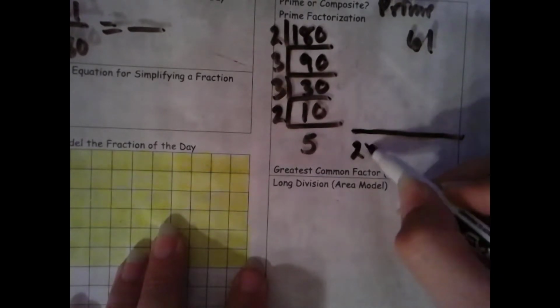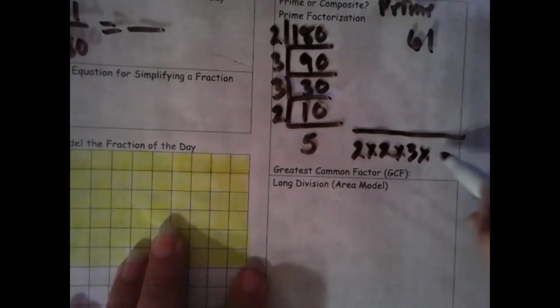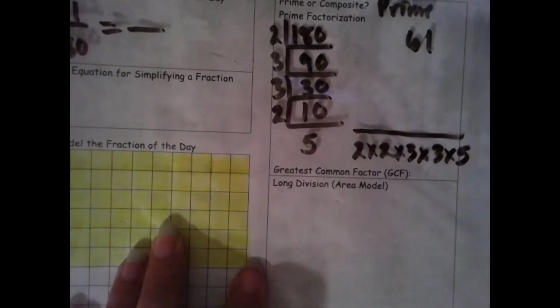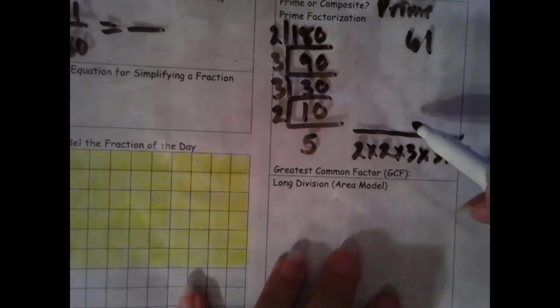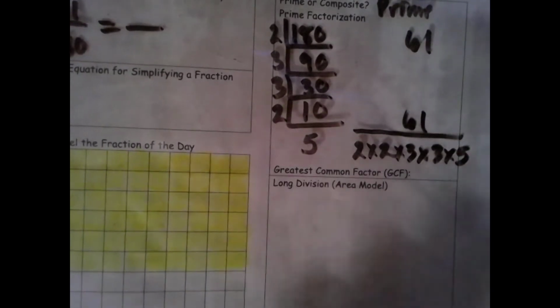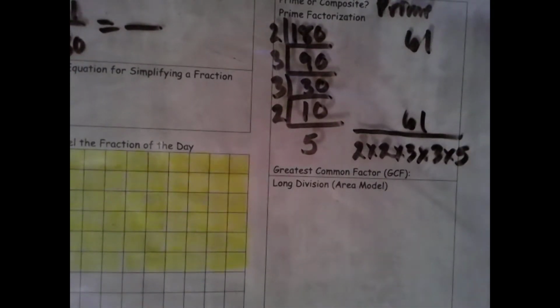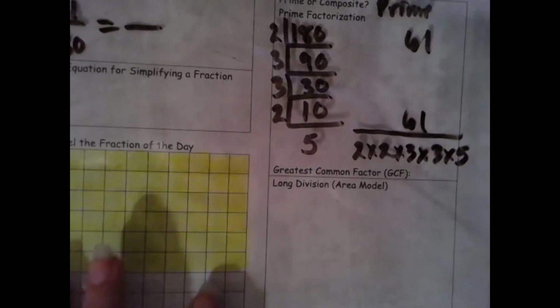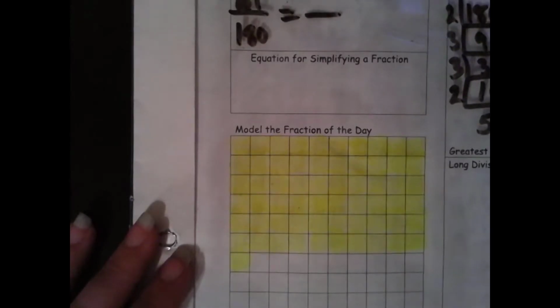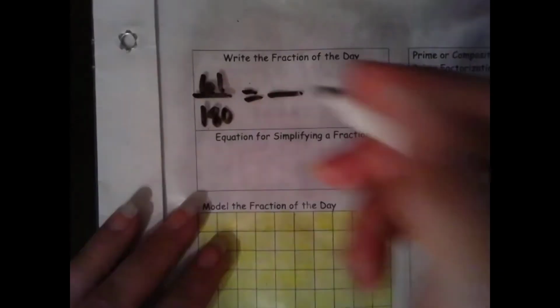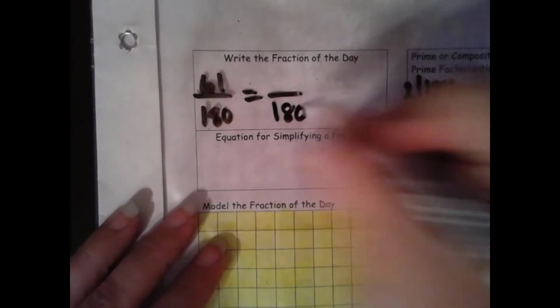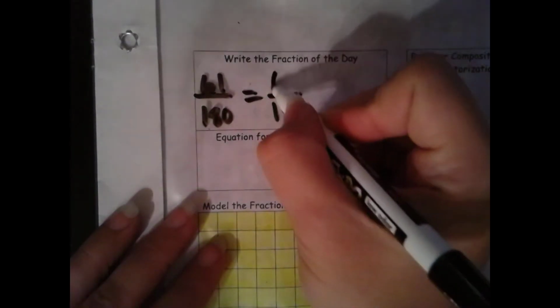We list our prime factorization: 2 times 2 times 3 times 3 times 5. We put it in order from least to greatest. And then the numerator is just 61. It's the only prime number I can divide by. Is there anything in common in our numerator and denominator? Nope. So that means our greatest common factor is 1. So let's make our groups of 1. Done. How many total groups of 1 do we have? 180. How many are shaded in? 61.